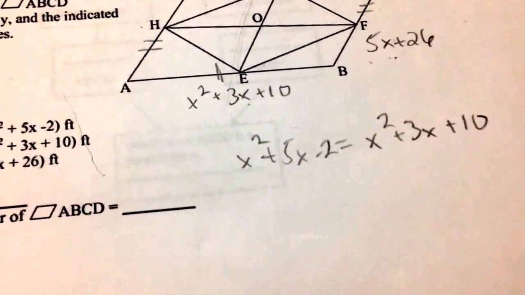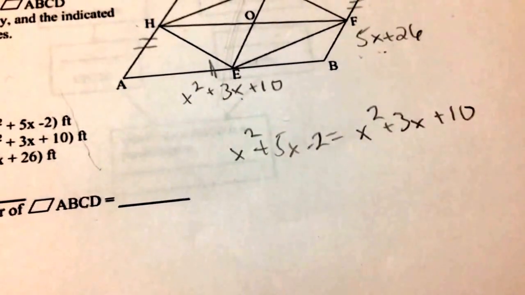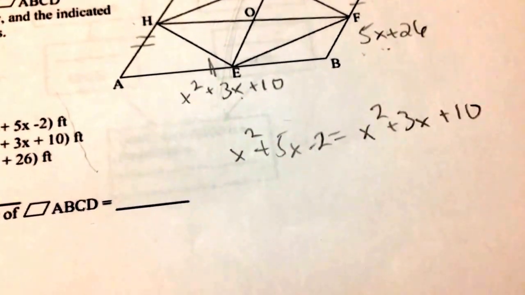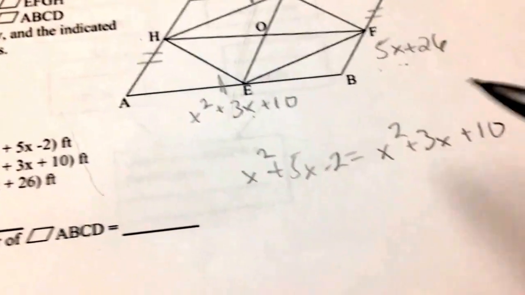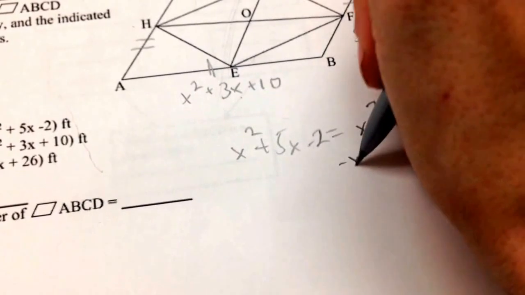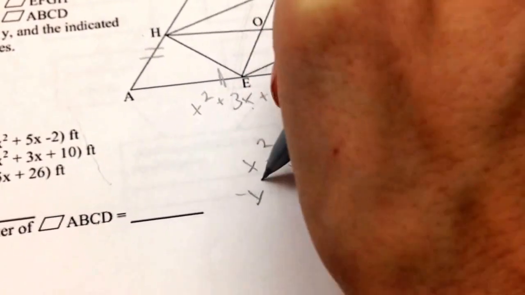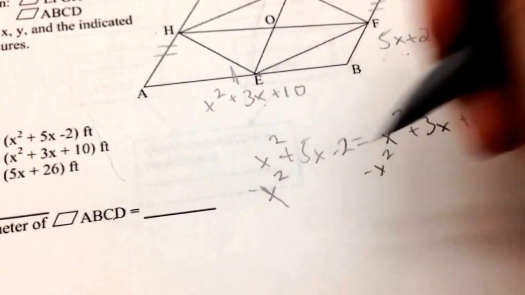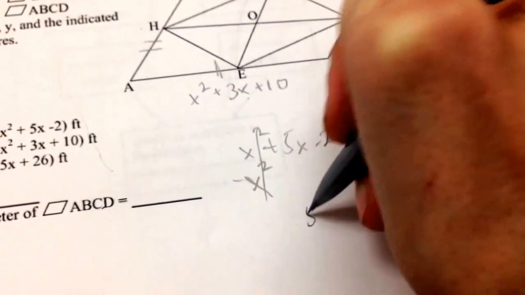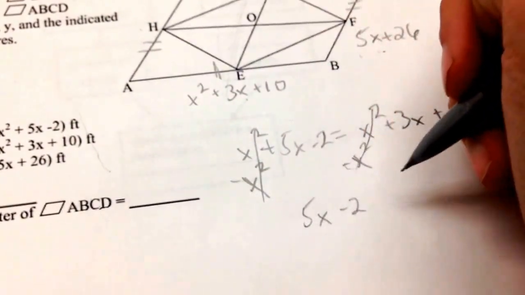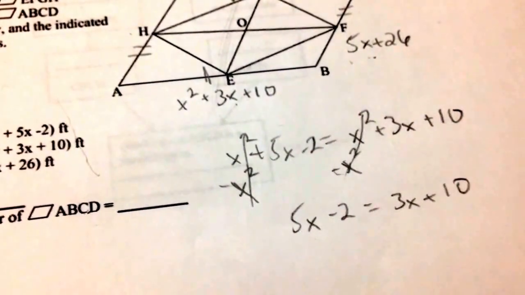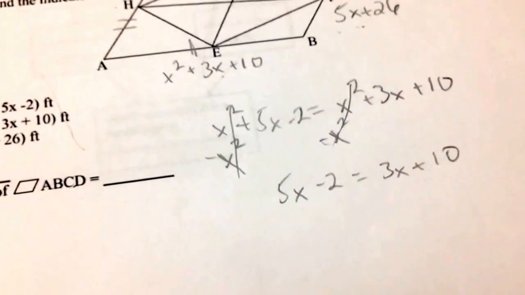When I first looked at this, I originally thought that I was going to need to do some factoring and some big old Algebra 1 stuff. But then I realized that we're setting them equal to each other. So the first thing I recognize is I can get rid of the x squares. Let's go ahead and do that so that it looks a little bit better. Those cancel, so we're left with 5x minus 2 is equal to 3x plus 10. That makes our lives 10 times easier.